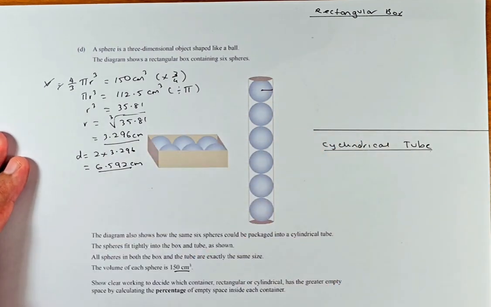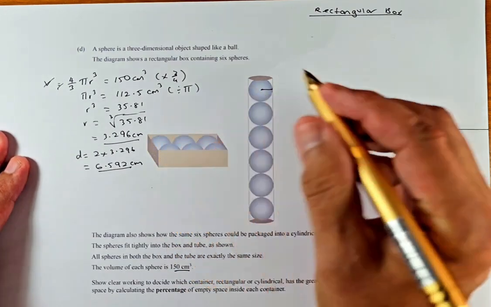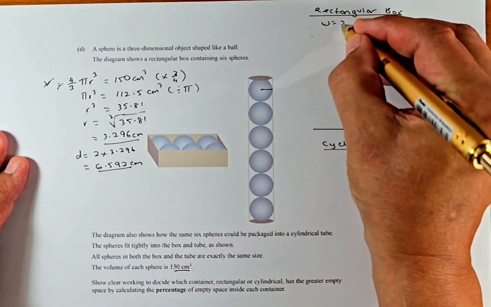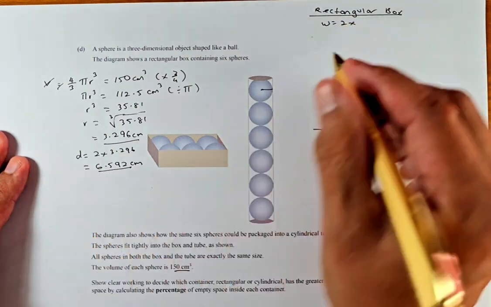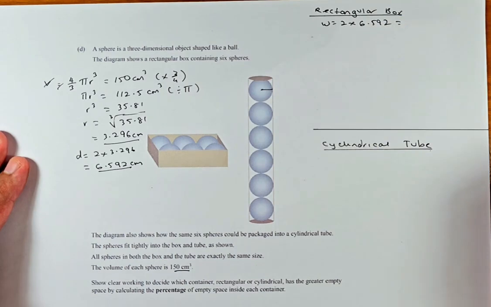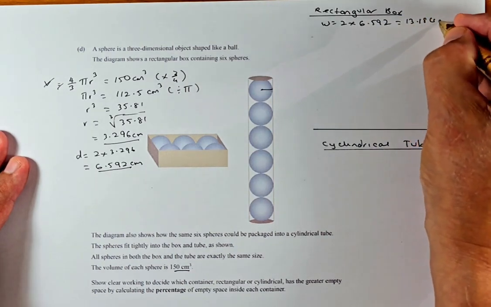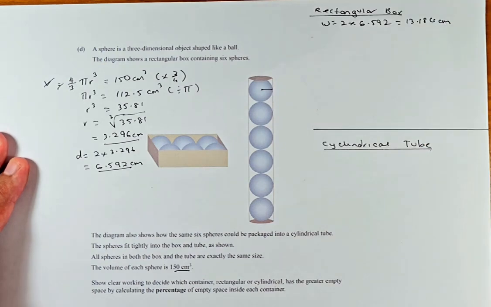The width is made up of 2 diameters. So the width equals 2 times 6.592, and the answer is 13.184 cm. Make sure you check the answers, because I may be wrong.